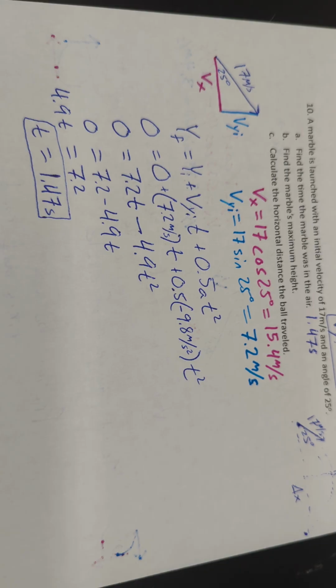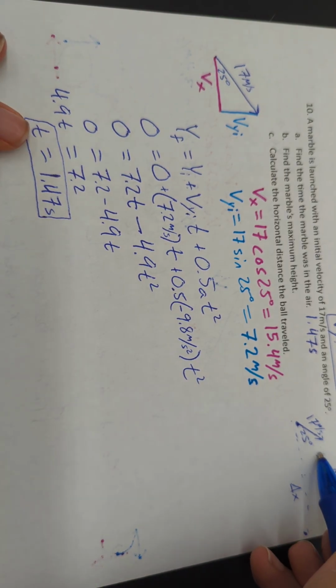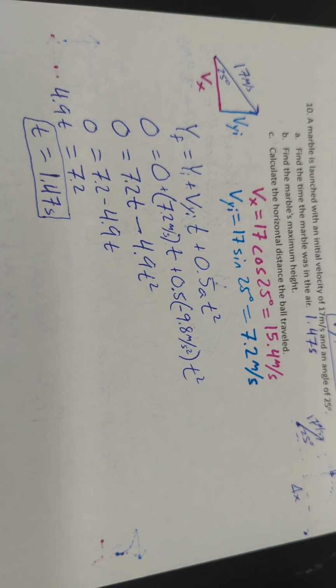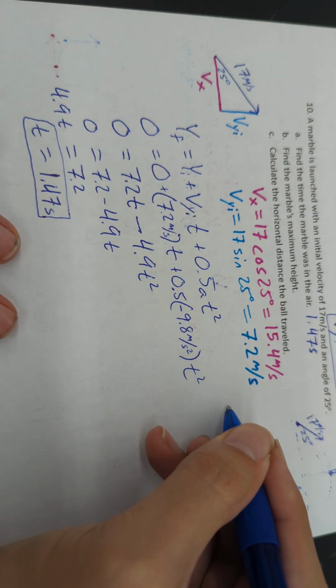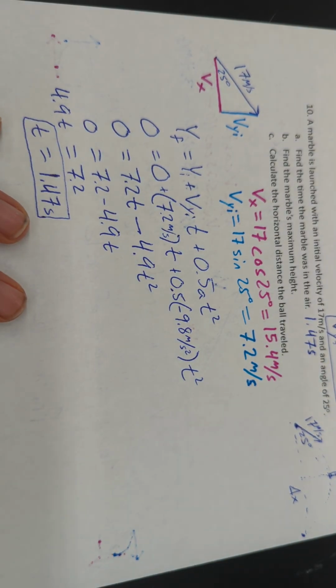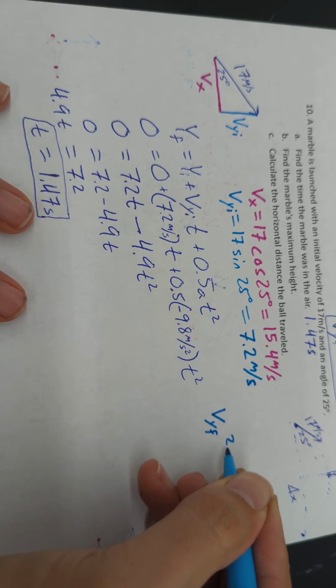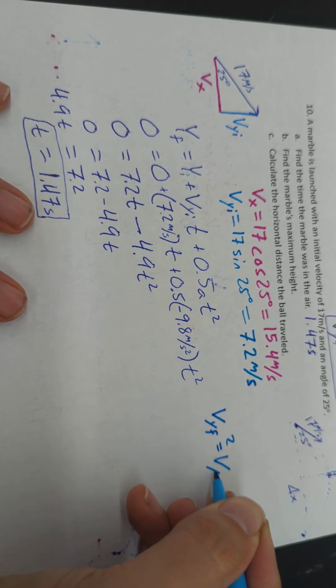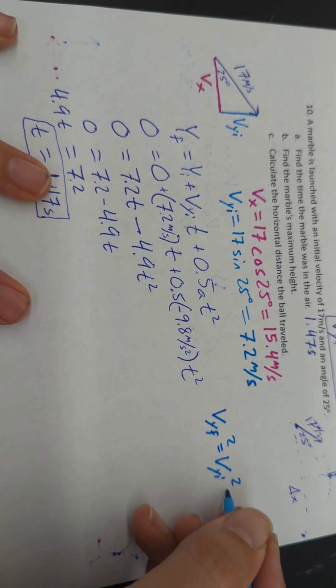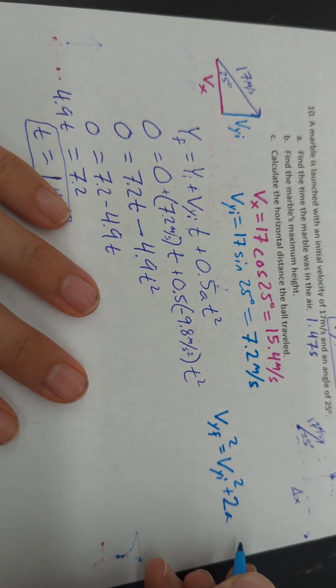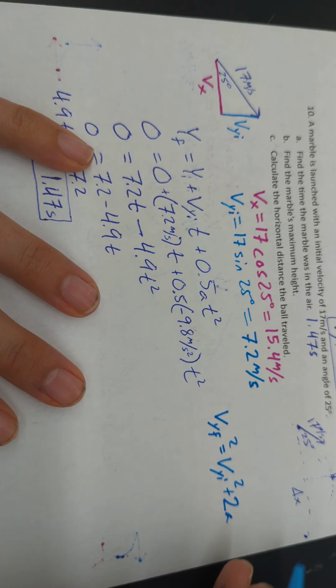The trick you need to know about this question is that once we launch and hit that max height, the vertical velocity is 0. So let's start plugging these in. Vyf squared equals Vyi squared plus 2a times the difference in height.